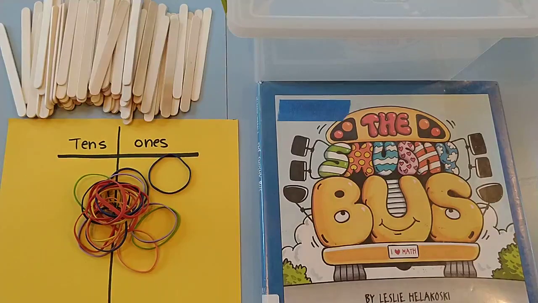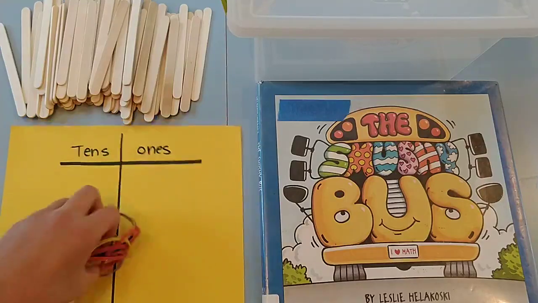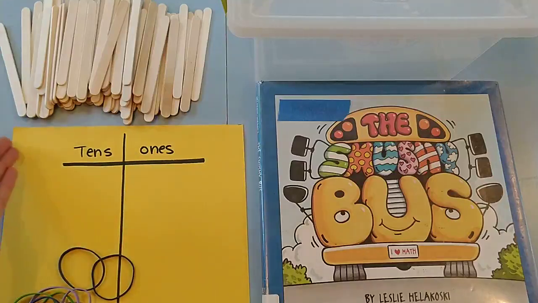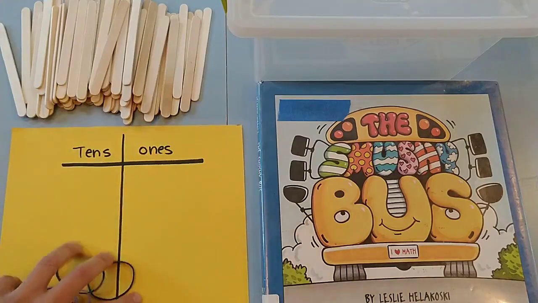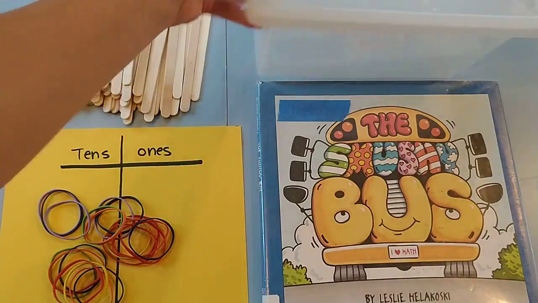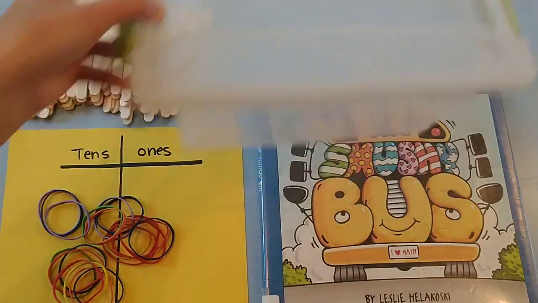Hi guys, I've got a math video today using the book The Smushy Bus. What I used for this lesson is popsicle sticks, rubber bands, a placement sheet that just has tens and ones. If you have older kiddos, put in the hundreds, tens, and ones, and then a bus of some kind. I just had this, emptied it out, and I use it for a bus.